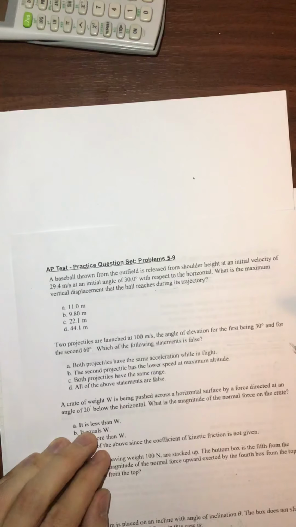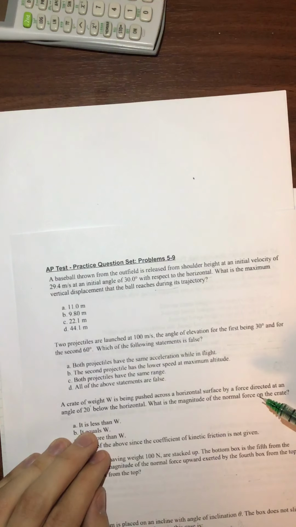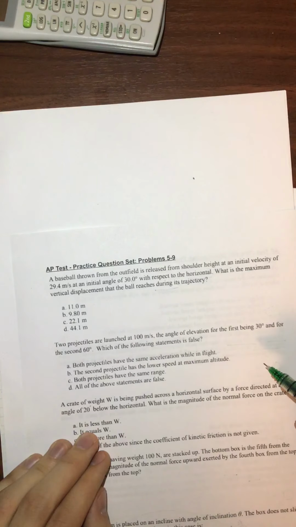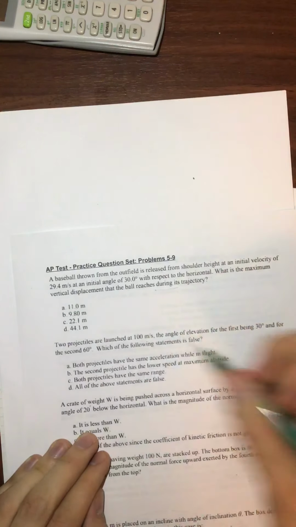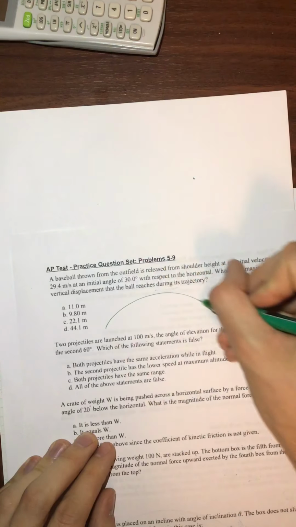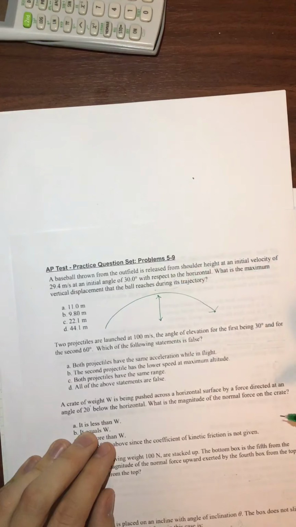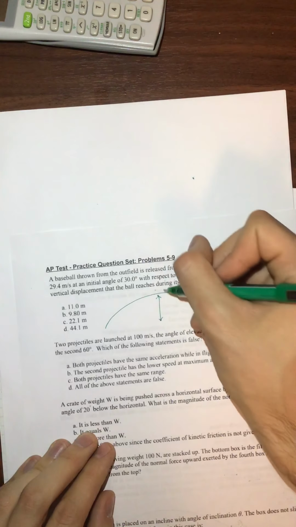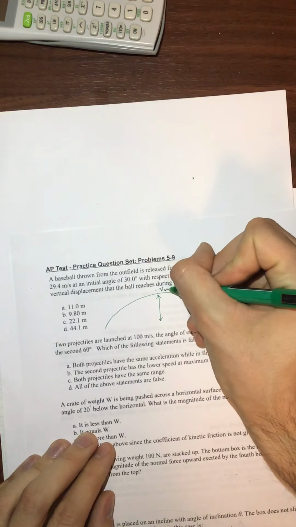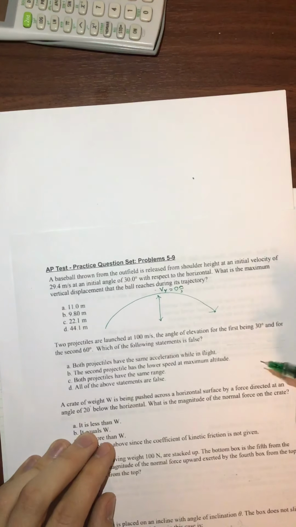So for the first problem, a baseball thrown from the outfield is released from shoulder height at an initial velocity of 29.4 meters per second at an angle of 30 degrees with respect to the horizontal. What is the maximum vertical displacement that the ball reaches during its trajectory? So the ball's going to do this, okay, and we're trying to find this height. The key thing here is that for any projectile at the maximum height, the y velocity is going to be 0 meters per second, and we can use that.